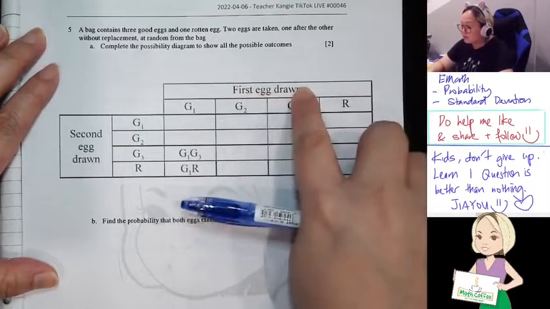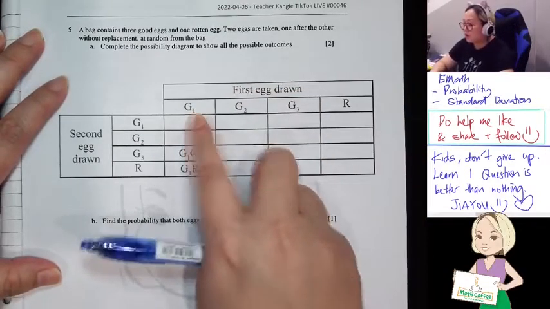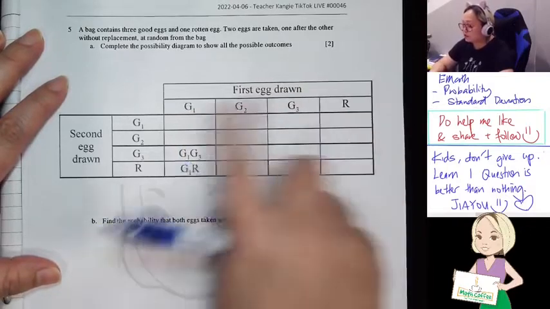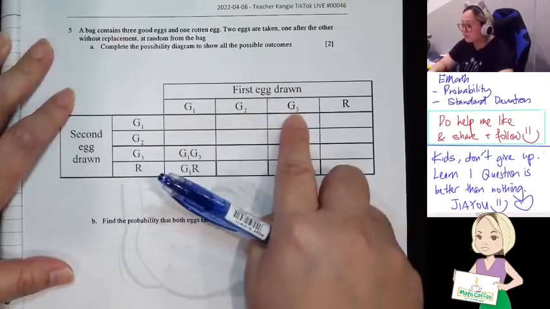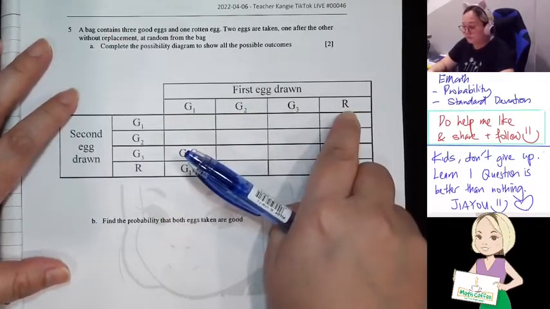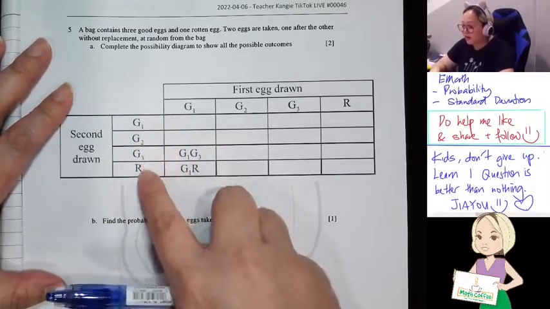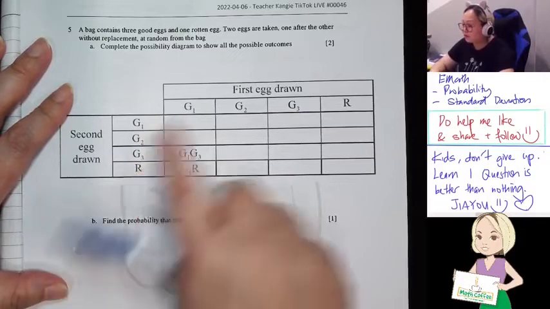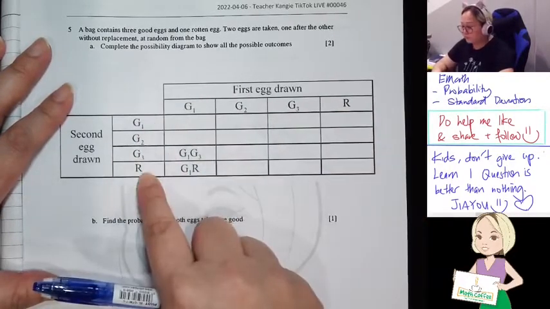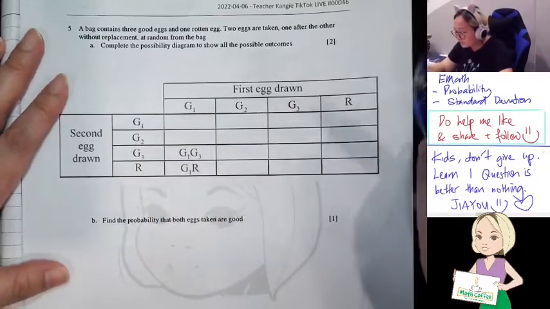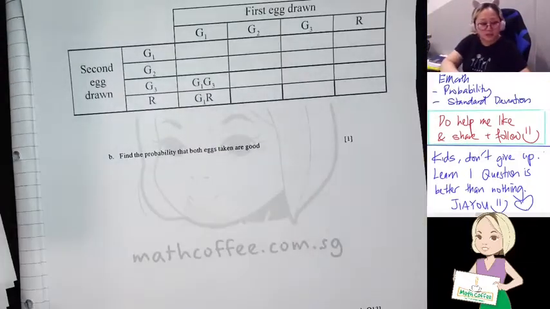So the first egg drawn, because you have 3 good eggs, so they call it G1, G2, G3, you only have 3 good. So it's G1, G2, G3, and 1 bad egg. Okay? The second egg drawn will be G1, G2, G3, and R. So because we have 3 good and 1 rotten, 3 good and 1 rotten, so you do it in this form. Okay? This one is the same as with, let's see.